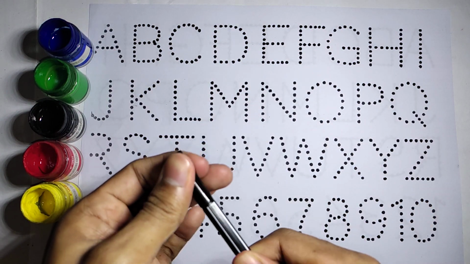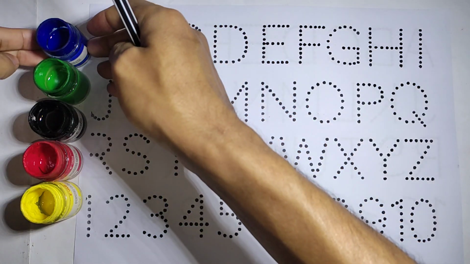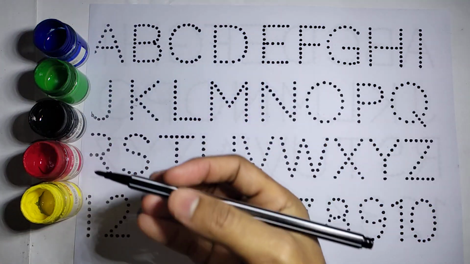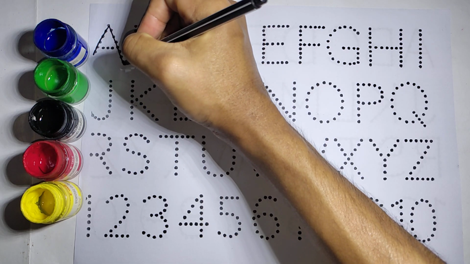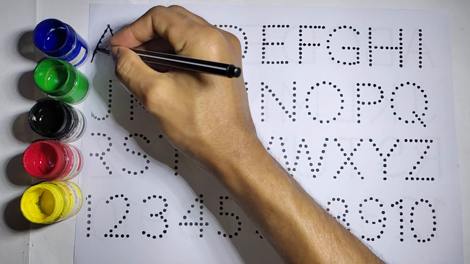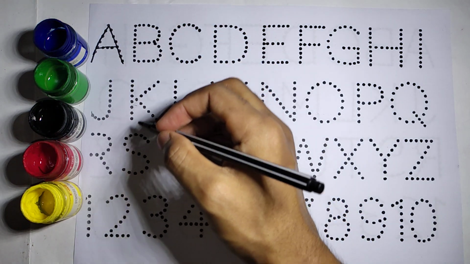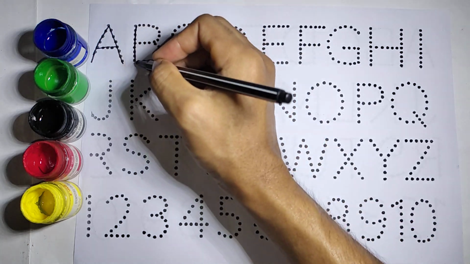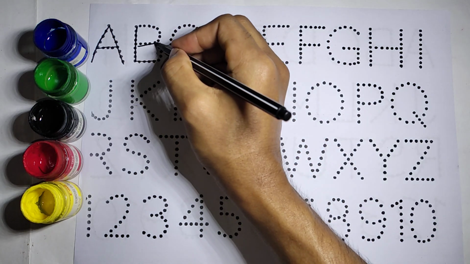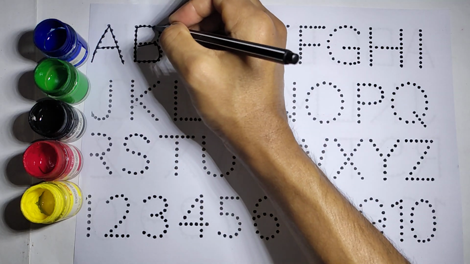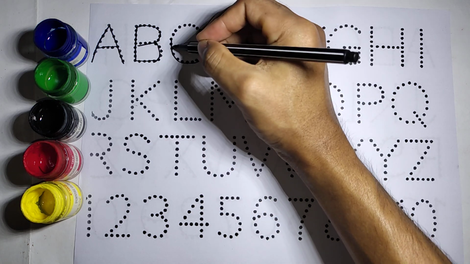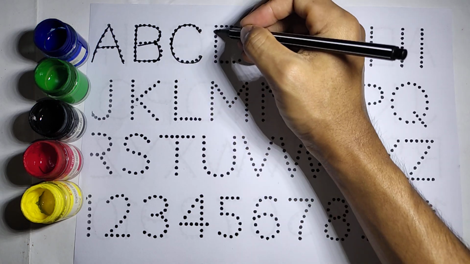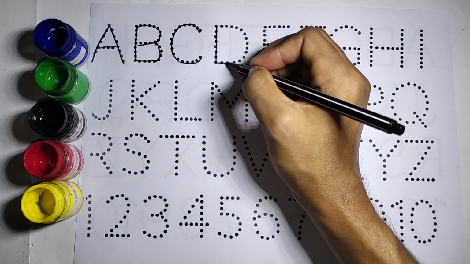Today we draw capital letter alphabets and numbers. Kids, first we use the color of black and now we draw the letter of A. Kids, the next one is B. And now we draw the letter of C. Kids, now we draw D.